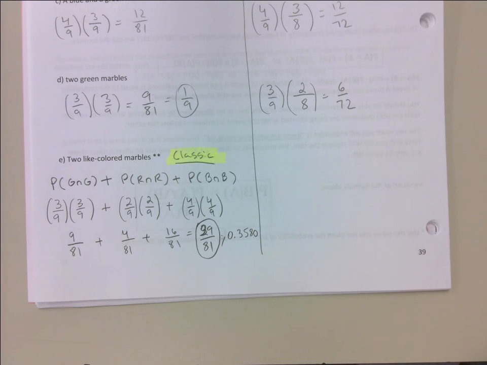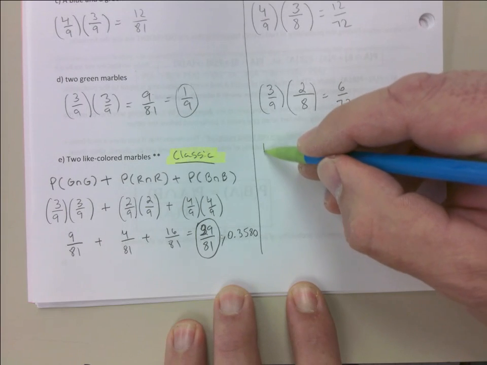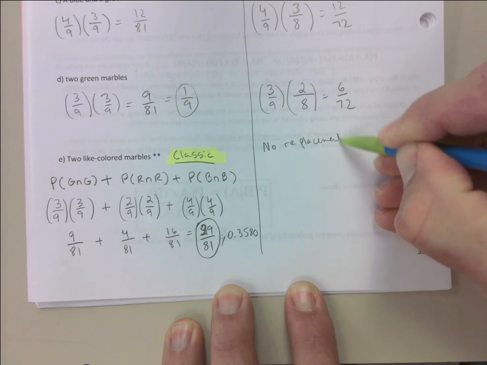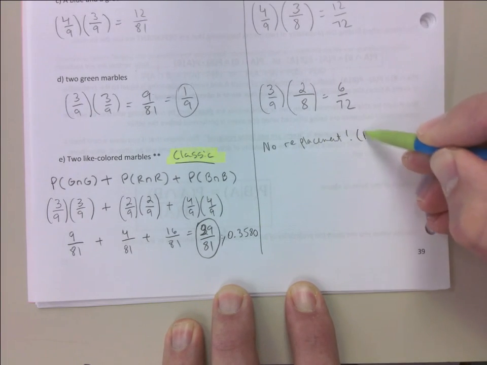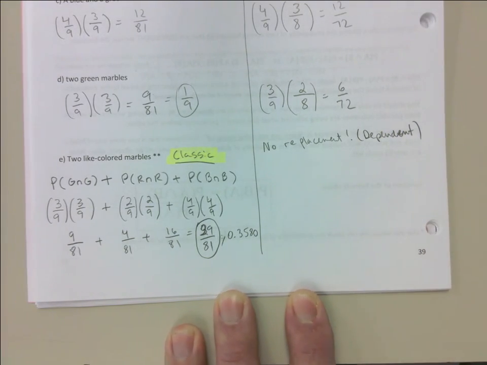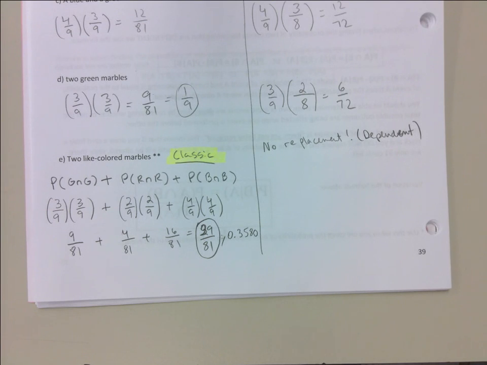Okay. Now, what if we go to the other side without replacing? Okay, no replacement. I'll write that down one more time. Dependent. I want this to really sink in today. The province sometimes just asks you, how do you know things are dependent here? Do you think these events are dependent or independent? You're going to be looking for, are things replaced when you remove them? Right? Something like that.